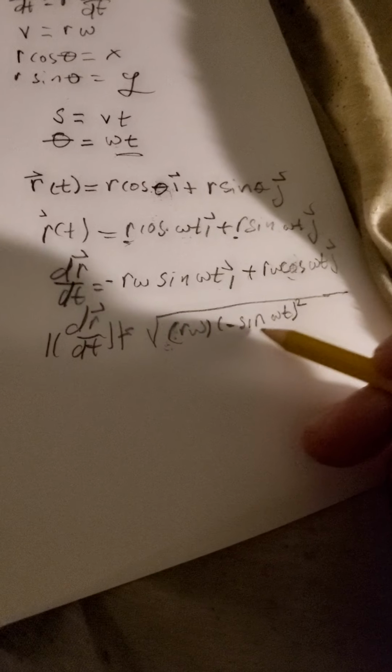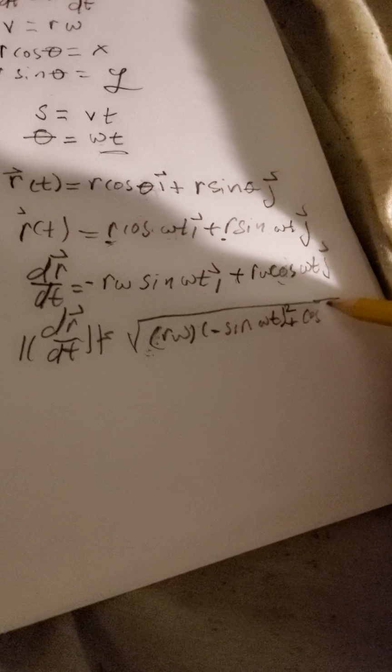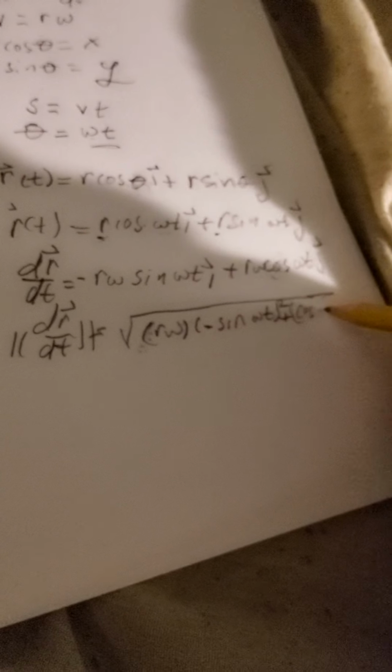Remember, it's not going to matter if it's positive or negative, because when you square it, it becomes positive again. Plus this cosine, omega t, quantity squared.